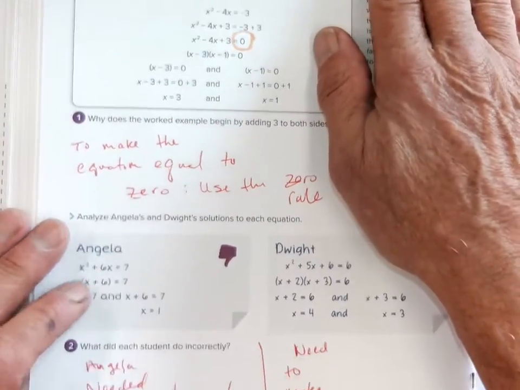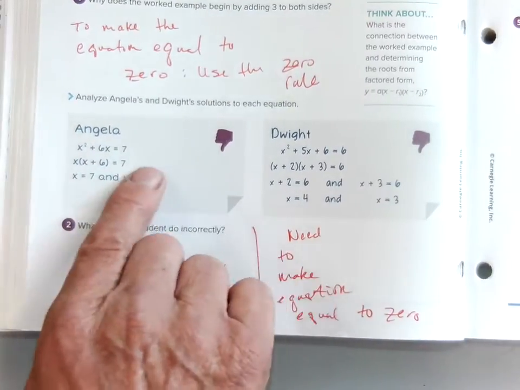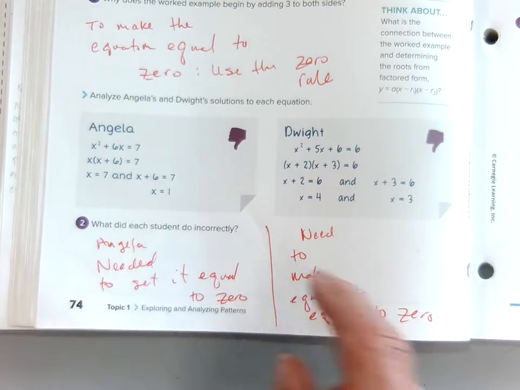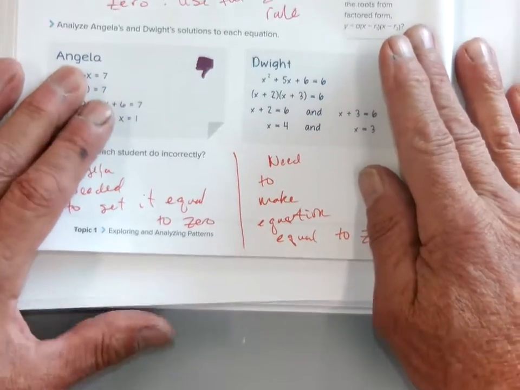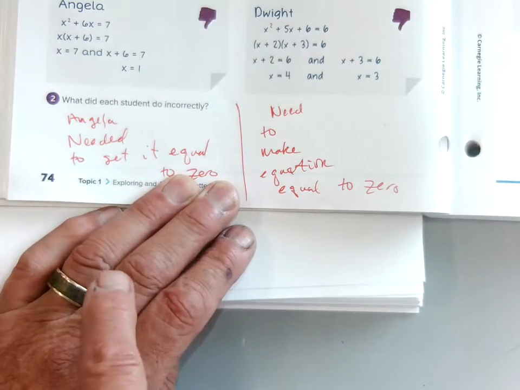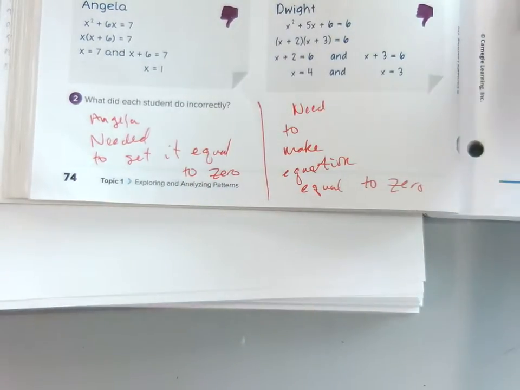So then we took a look at this problem with Angela, and Angela wanted to solve it quickly, but Angela did not make it equal to 0. So she got the wrong answers. That is not the right answer. 7 and 1 are not the answers at all. And then we looked at Dwight, and Dwight did his problem, and the same thing. Dwight did not make it equal to 0, and he got two answers of 4 and 3. Those are not the answers. We could plug it in and prove it.